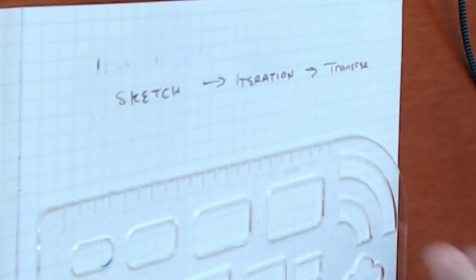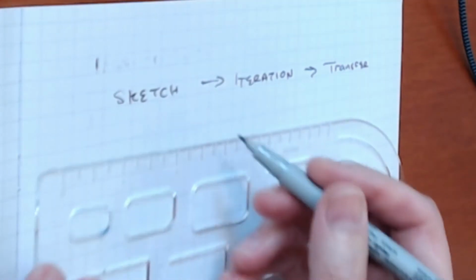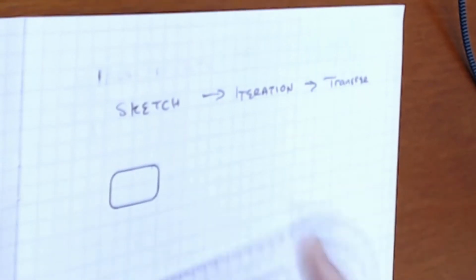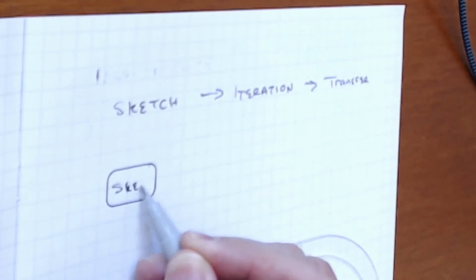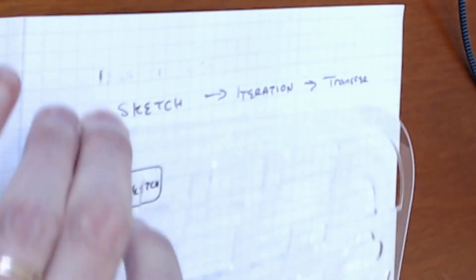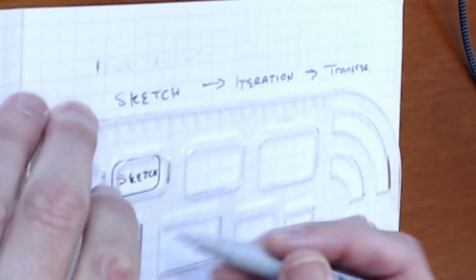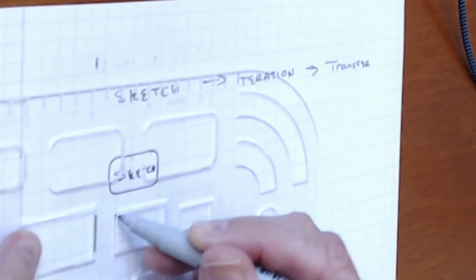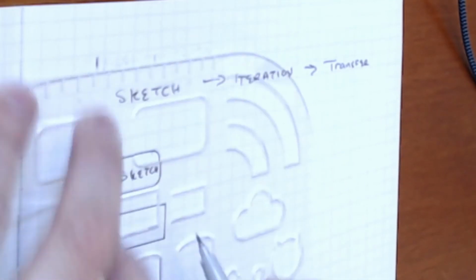And so what you can do is actually draw. Here's my sketch. You can see my really bad handwriting. And from a sketch, maybe we should draw our sketch as an external entity. I'm just going to come down here, redraw my sketch.